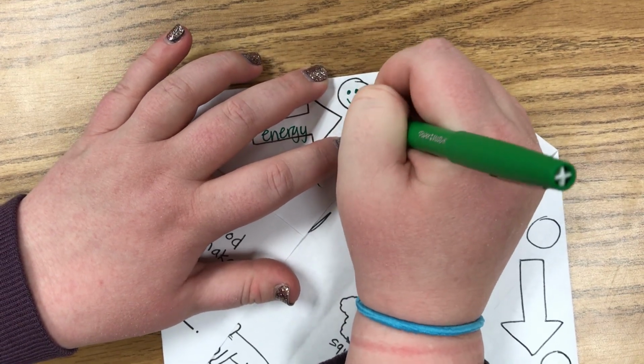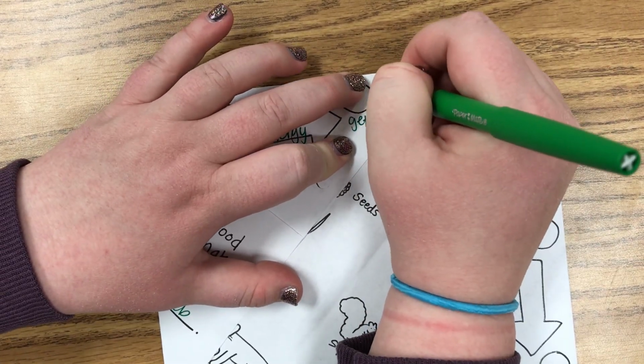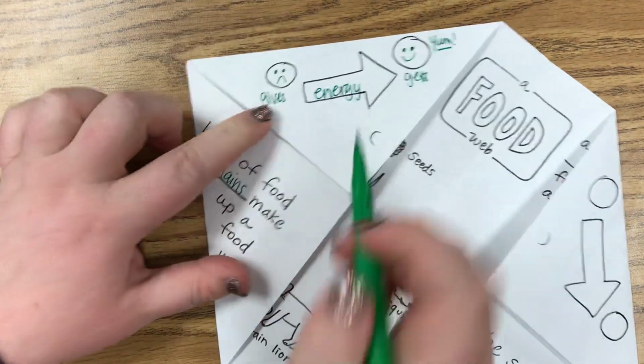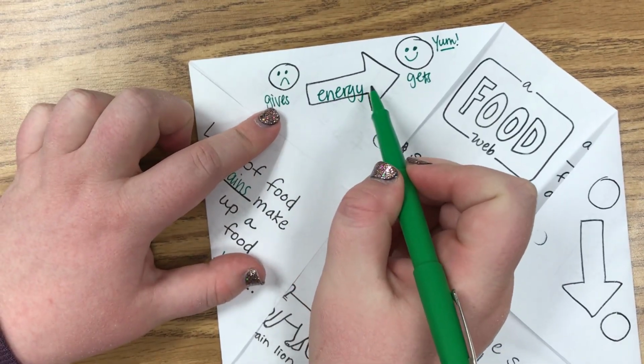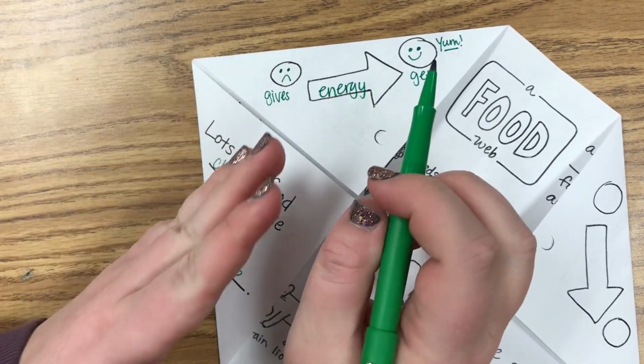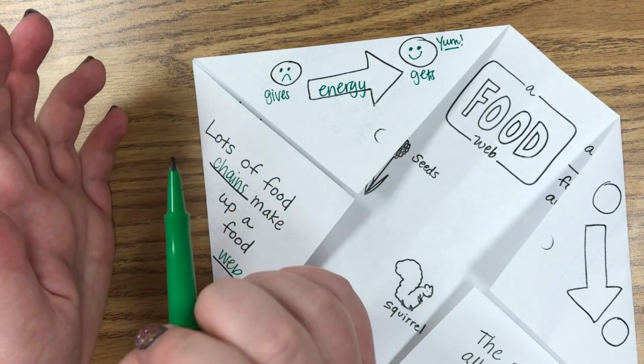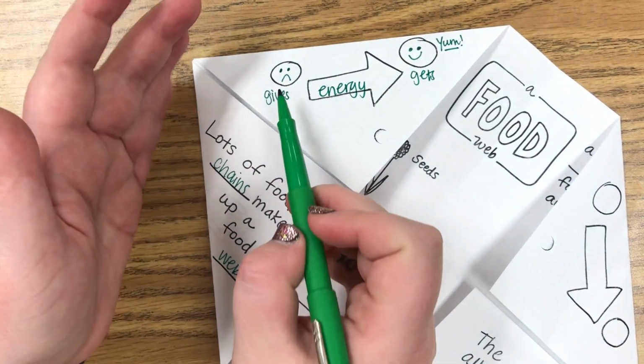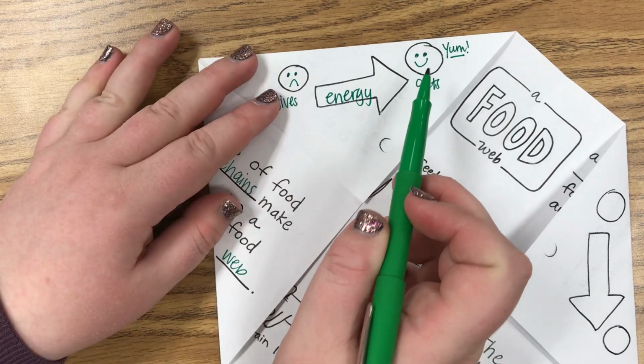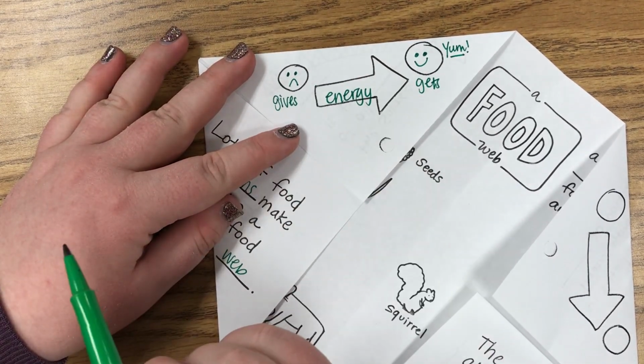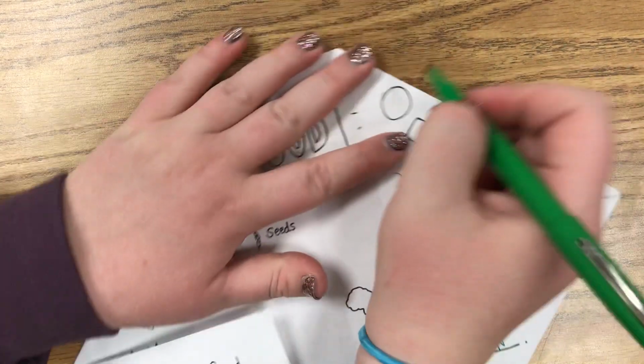And this guy over here gets the energy. So yum. Anytime you see the arrow pointing from one organism to another, that is showing us how that energy is transferred. So it goes from this guy to this guy. That means that this one is eating this. Same thing here.